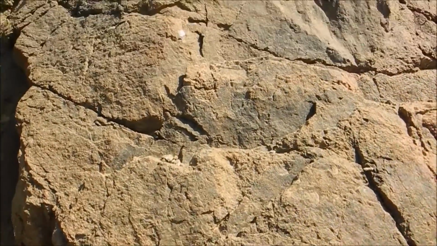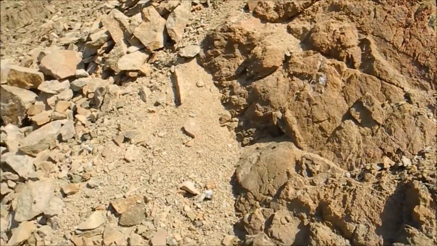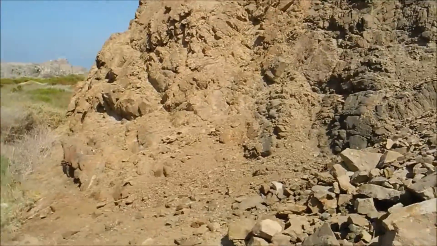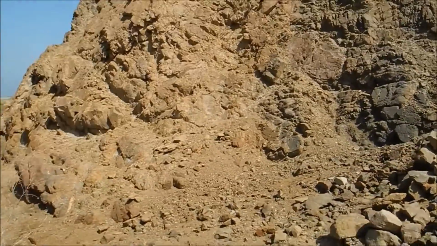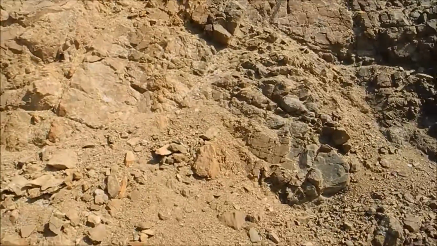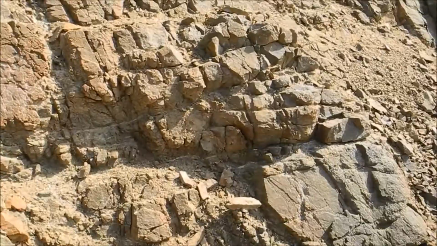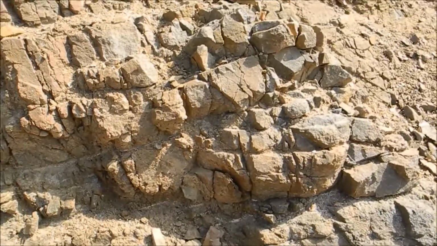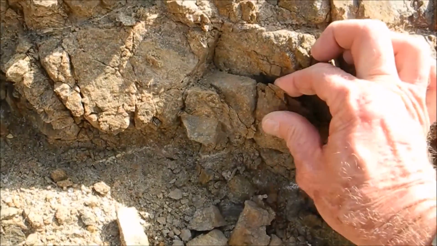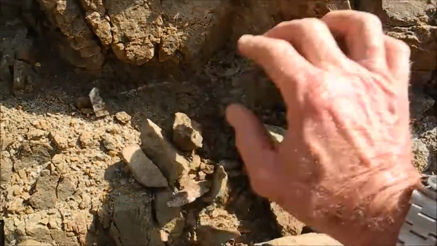They are all onion weathering. Cracks and cracks. I haven't touched this before. There's been no dummy runs, but look at this, you can just pull this out.